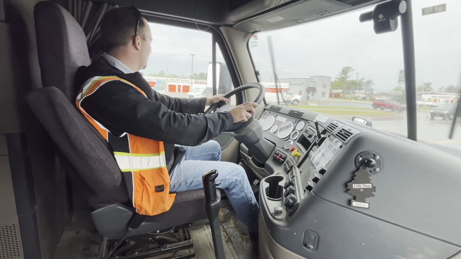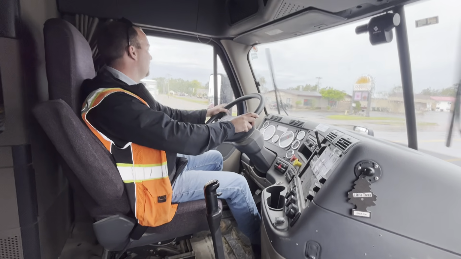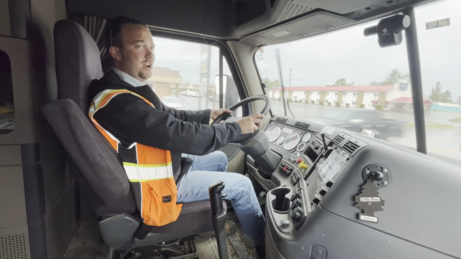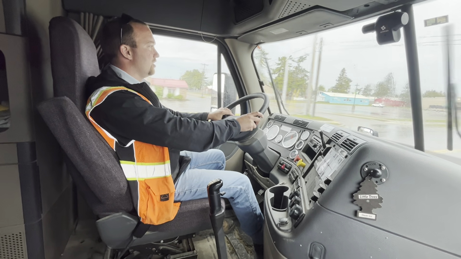I'm gonna go and change lanes to my left here. I can see that it's clear and safe to do so. I can check my blind spot mirror right here, check my fisheye, and my west coast mirror right here, and we'll go ahead and change lanes. And now we are driving.